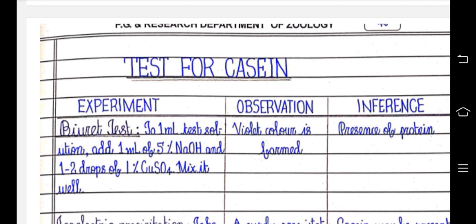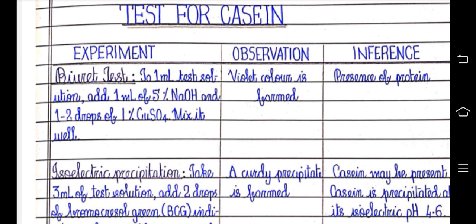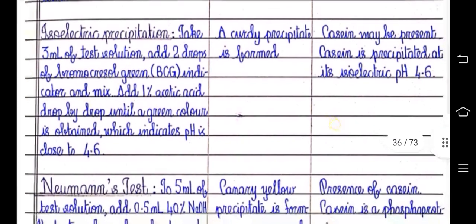Once again, let's have a quick recap about the test for casein. Biuret test is performed. It turned out to be positive. Then isoelectric precipitation. Take 3 ml of test solution, add 2 drops of bromocresol green or BCG indicator and mix. Add 1% acetic acid drop by drop until a green color is obtained, which indicates pH is close to 4.6. A curdy precipitate is formed. Casein may be present. Casein is precipitated at its isoelectric pH, which is 4.6.